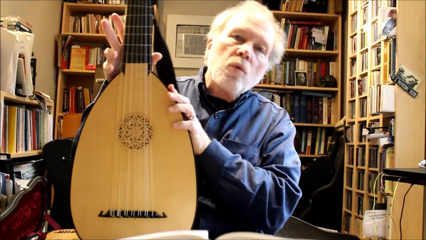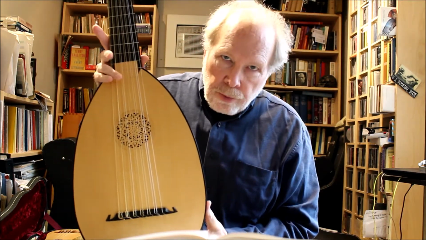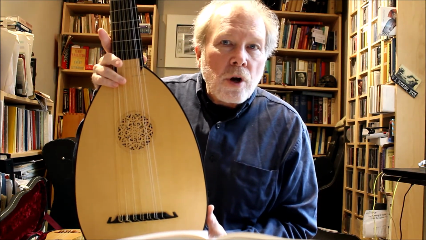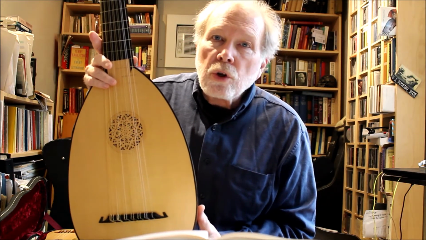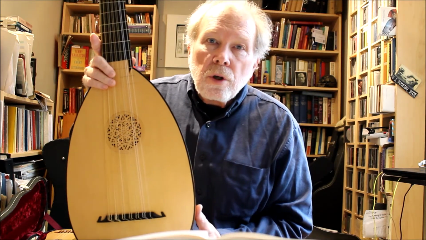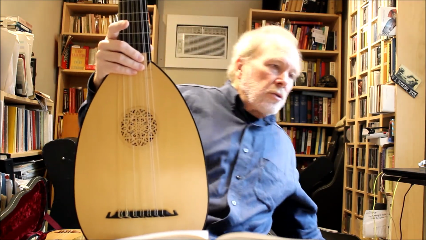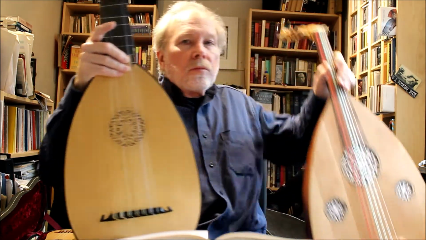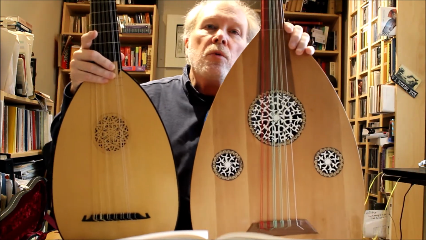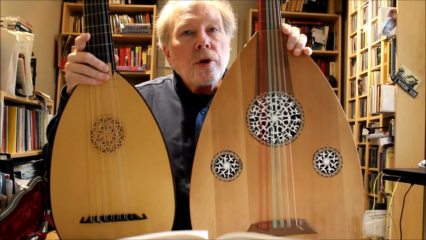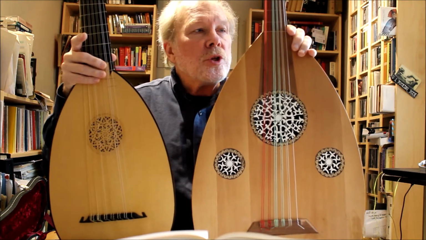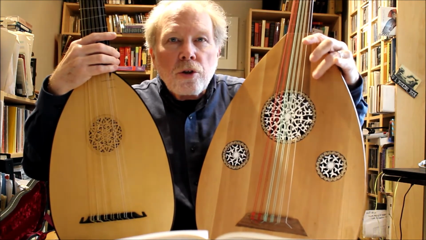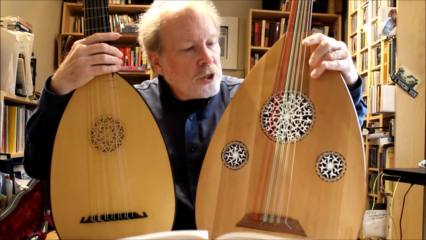The lute was used in Europe, well, as I said before, from the Middle Ages on. It probably came into Europe from the Middle East. It is a direct descendant of this instrument here, which is called an oud. That's apostrophe U-D. Oud means wood, so it denotes that this particular instrument has a wooden top.